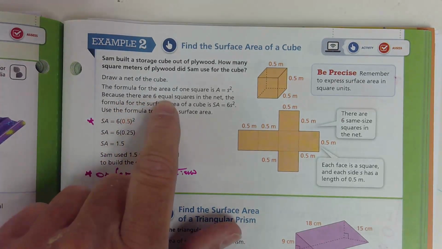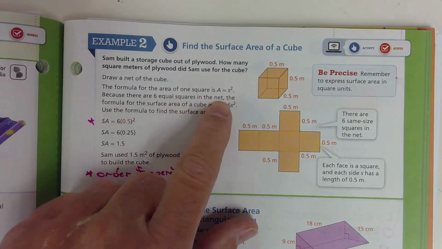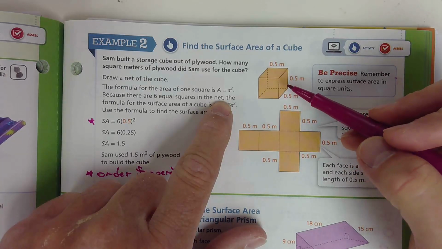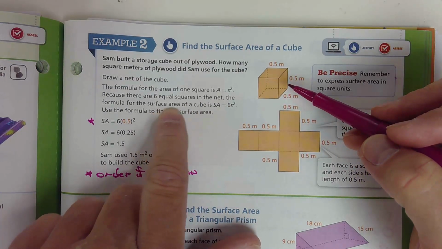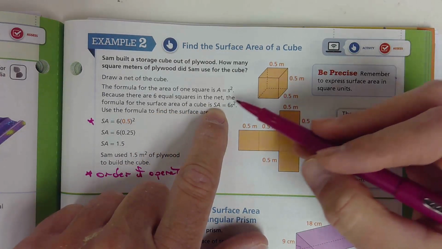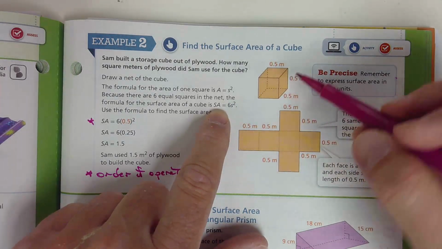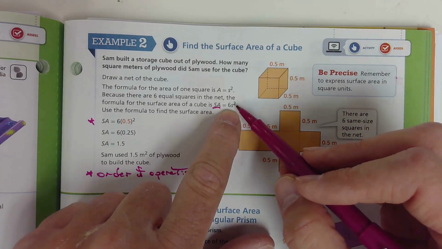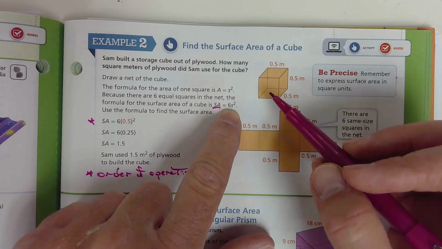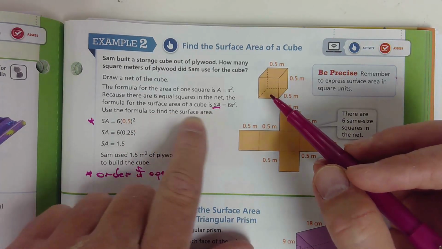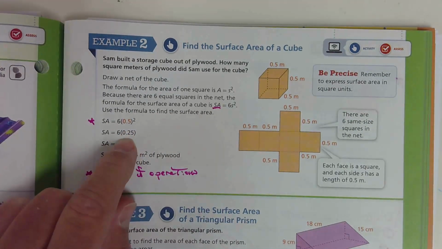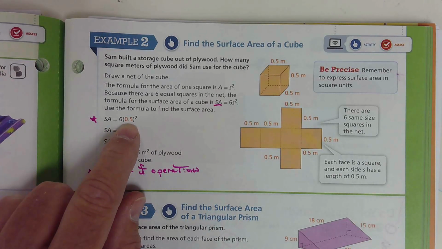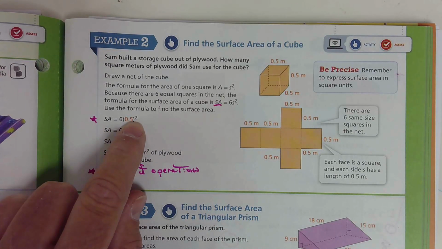But because there are 6 equal squares in the net, or 6 faces in a cube, the formula for the surface area of a cube is surface area, that's what the SA stands for, equals 6 times the side squared. Use the formula to find the surface area. So they've done that here. Surface area equals 6, and then in parentheses, 0.5, close the parentheses, squared.